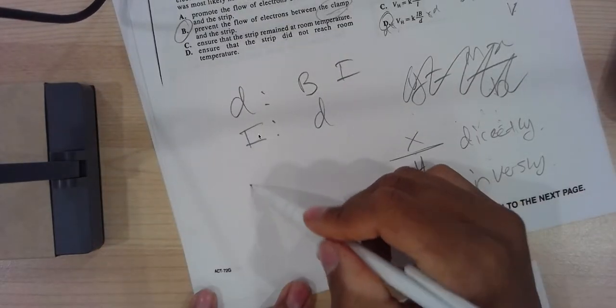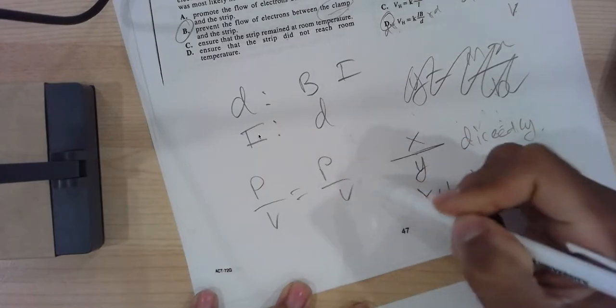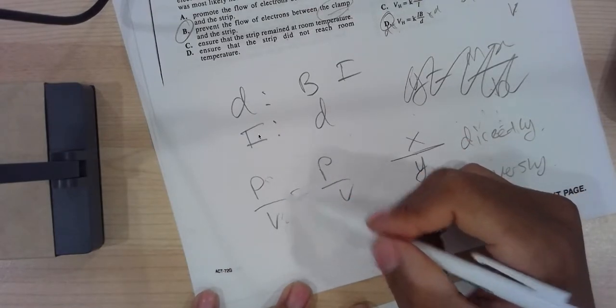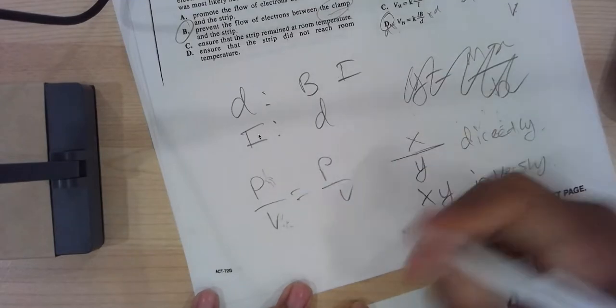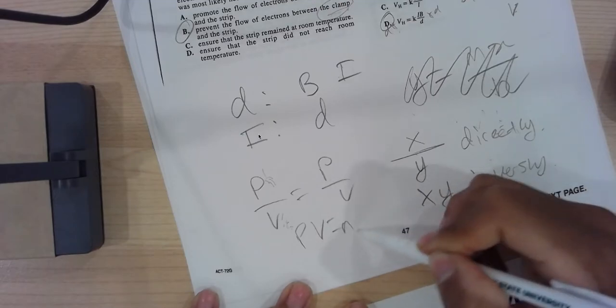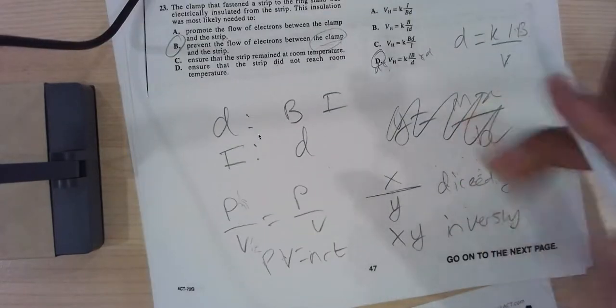If you ever follow the equation, you might learn this later, it's PV equals PV. Those two, how are they related? Directly, good. And then there's another thing, PV equals nRT. How are P and V related in this case? Inversely, good. That's the easiest way to remember this.